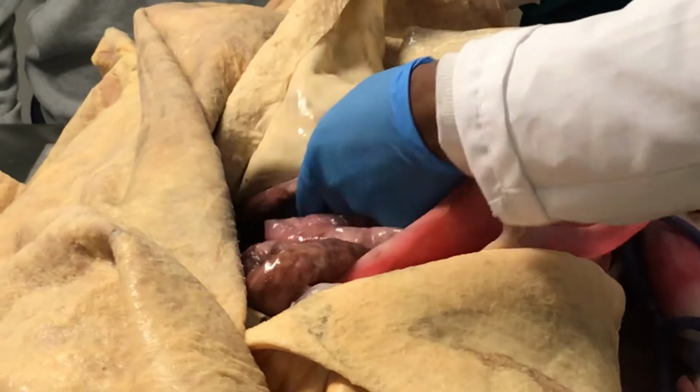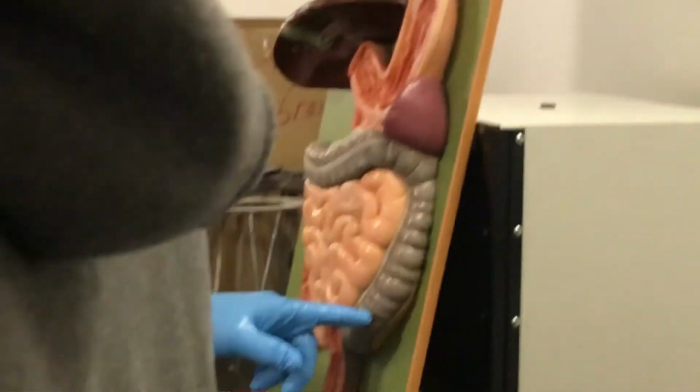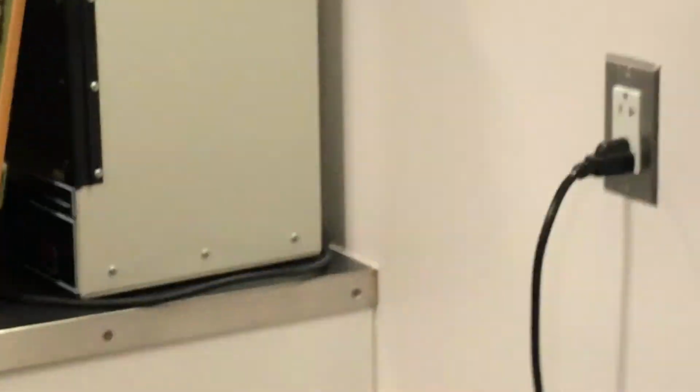So this is attached to the transverse colon. I can move that around a little bit more. And then the transverse colon goes to the what? Descending colon, which is also stuck back there too. Then you have your, like a snake, your sigmoid colon. Then you have your rectum. And then anus.